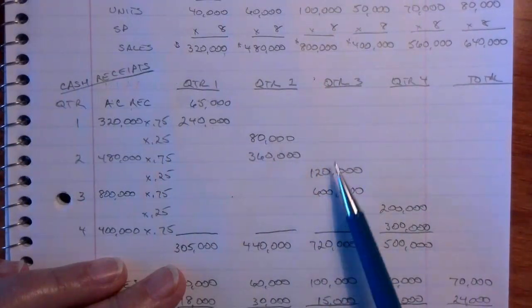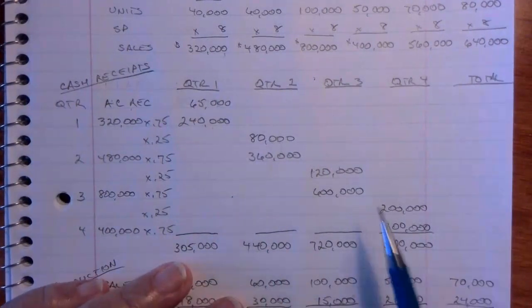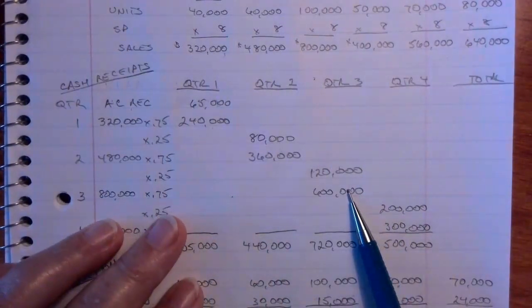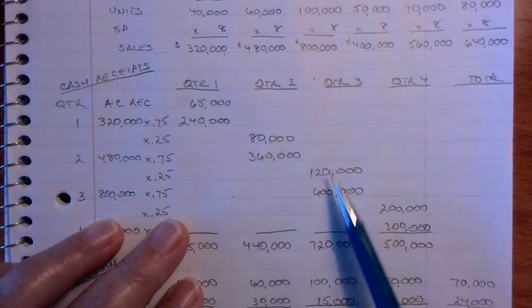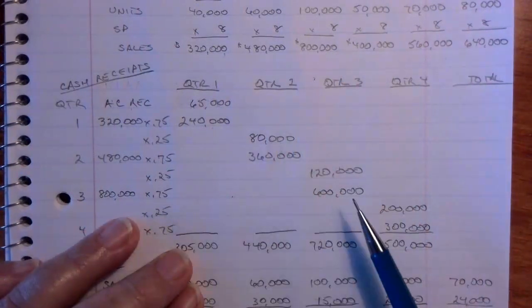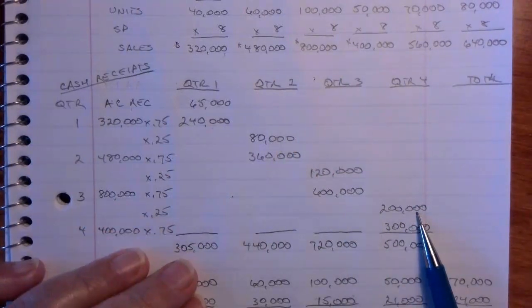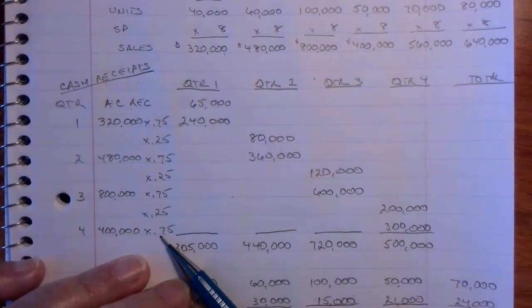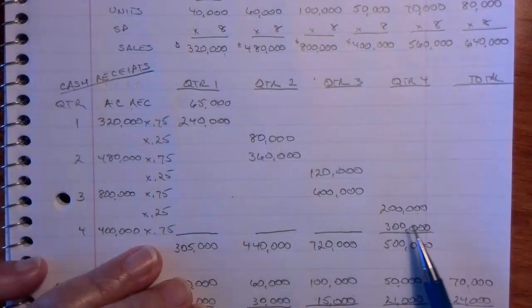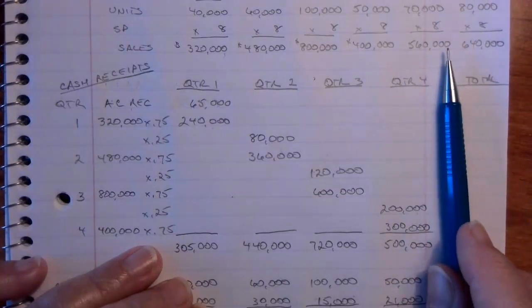Okay, you could actually slide that up next to it and not take up all this space, but this is a good way to learn it anyway until you've really got it in your head. In the third quarter, our sales are $800,000. So I've got $800,000 times 75% comes in, 25% in the last quarter, and then $400,000 in the fourth quarter times 75%, and that's the last cash that we get in that first year.